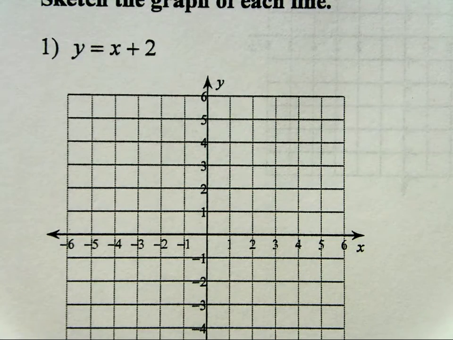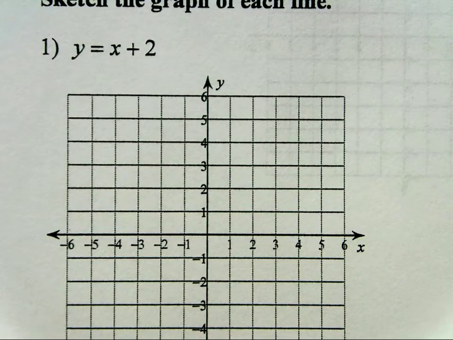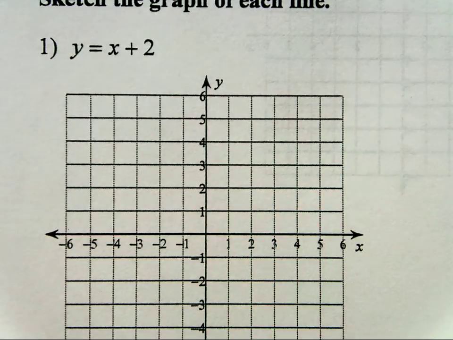Because A, you're not always going to want to make a table to graph a line, and B, you're not always going to have a calculator to graph a line either. So here's the shortcut, and it's something you're going to need a lot. So I asked you to have 2 different color highlighters. I'm just going to use orange if you happen to grab an orange.